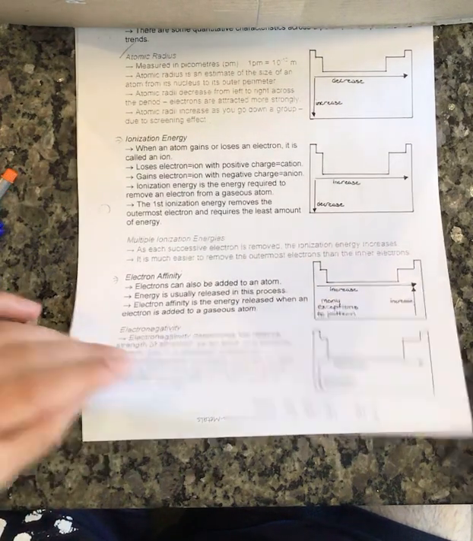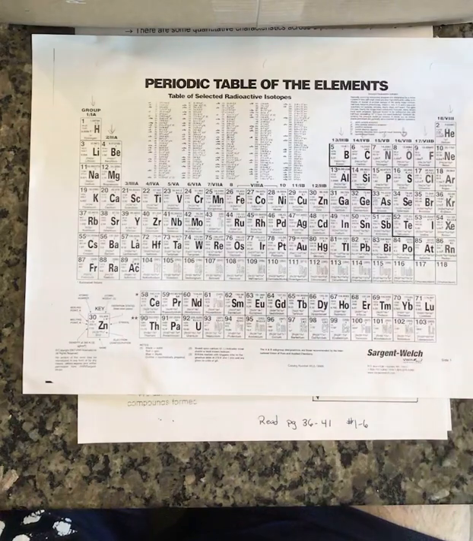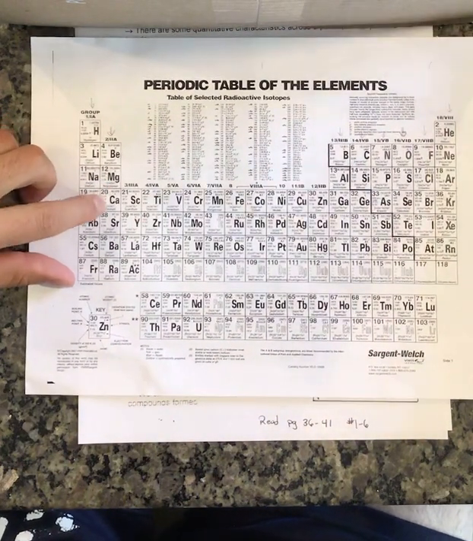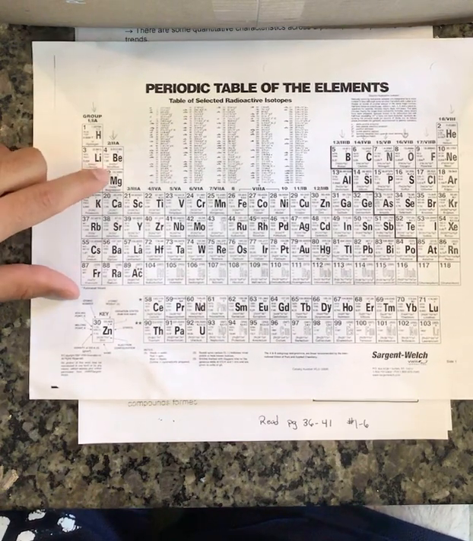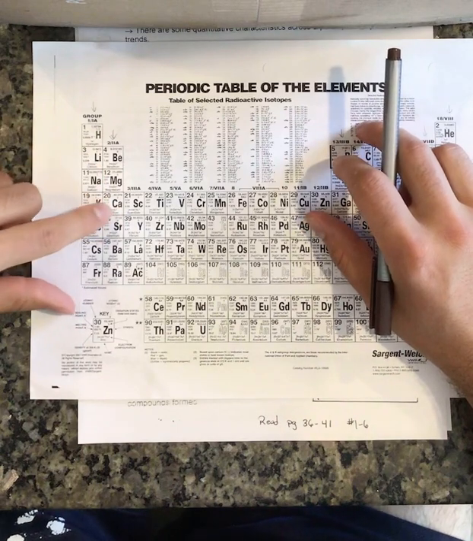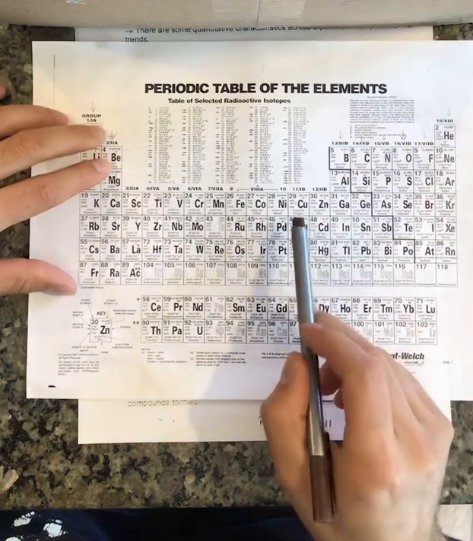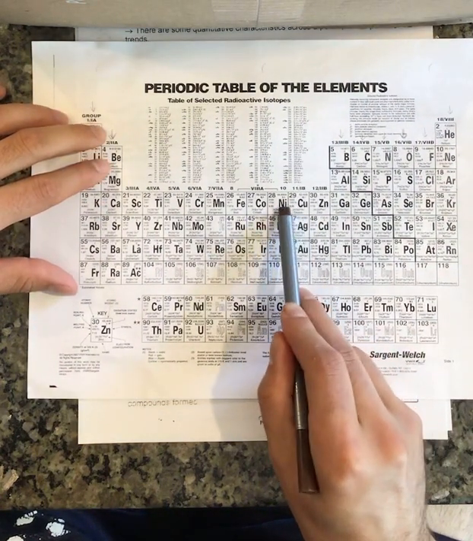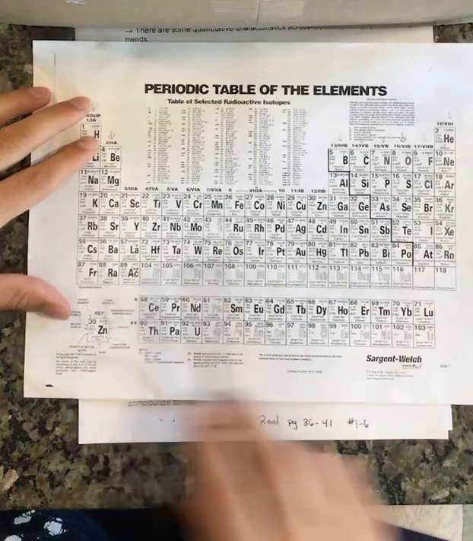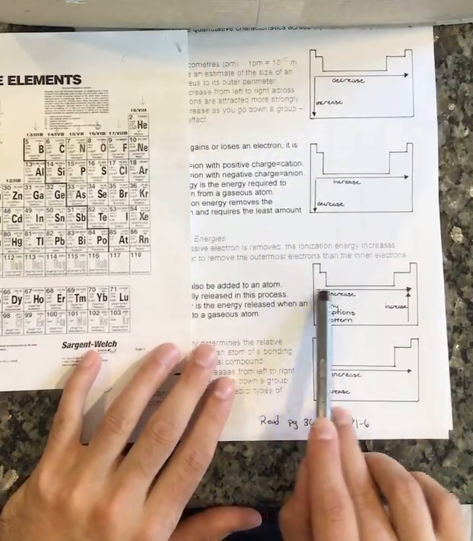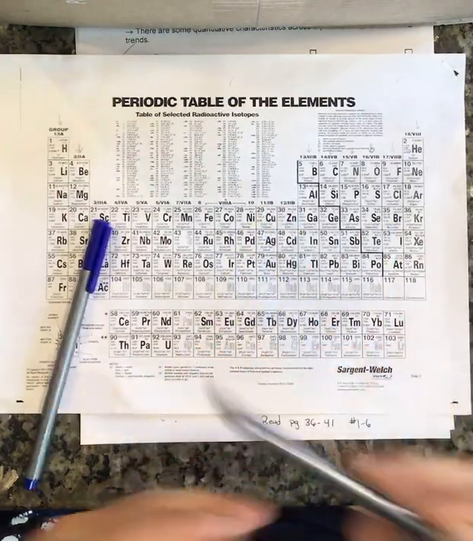Okay, so where I could ask you a question would be something like this. Okay, let's say I asked for calcium and magnesium. I said, which one out of these two would have the greater atomic radius? Well, calcium has more energy levels, so calcium would have the greater atomic radius. Or I could ask, what about nickel and copper? Which one out of these two would have the greater electron affinity? Well, once again, if you look at electron affinity, it increases going from left to right. So because copper is more on the right side, copper would have a higher electron affinity.